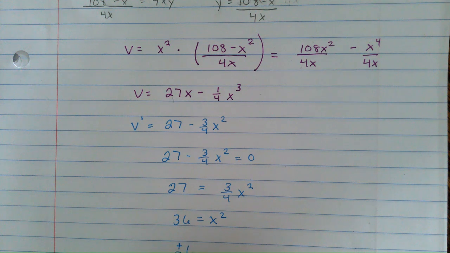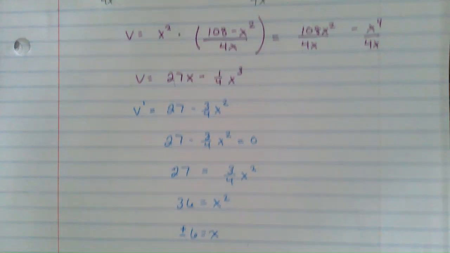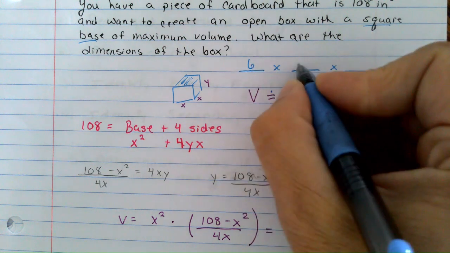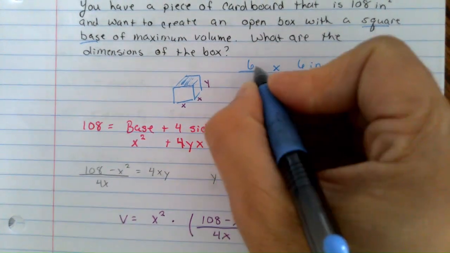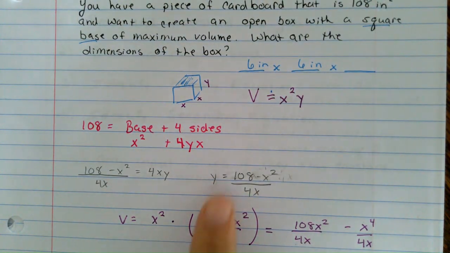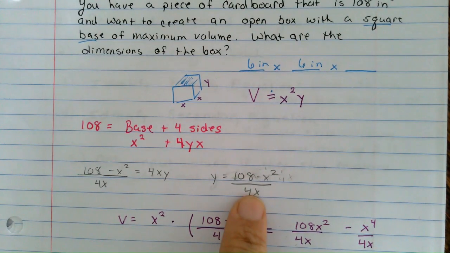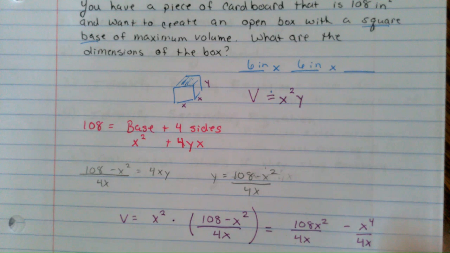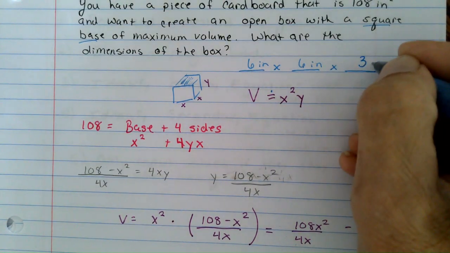So plus or minus 6 would be our critical numbers, but we know that we can't have a box length of -6, so that means our x must be 6. So our base is 6 by 6, and those would be inches. And then we need to get our height, and when we substitute 6 into here, 108 minus 36 divided by 24, we are going to get 3.